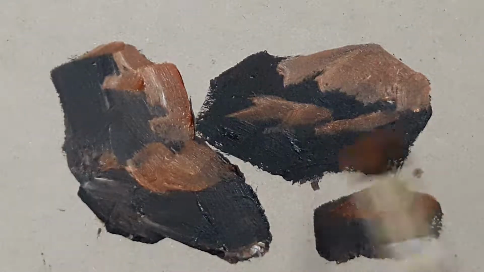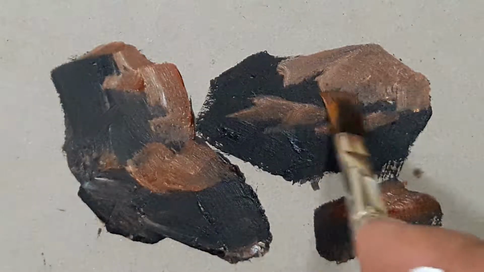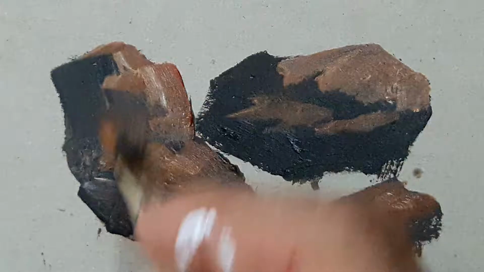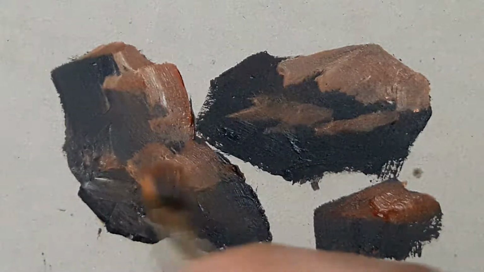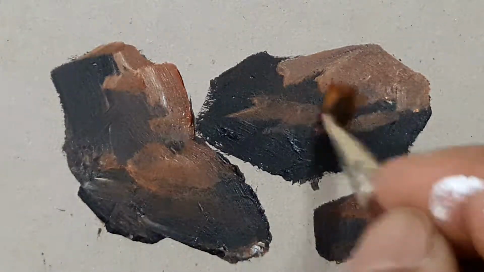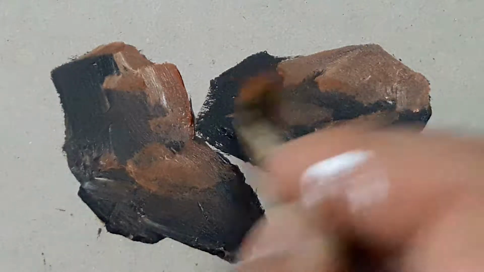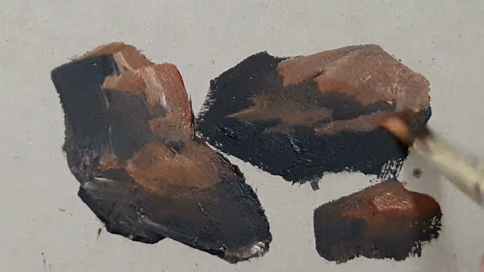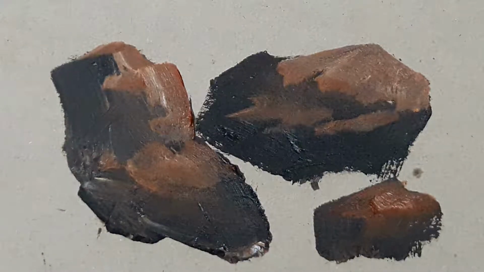I wipe the brush, not wash but wipe the brush, and use the same brush to pull or spread the color over the other areas, so as to produce a bit of texture.